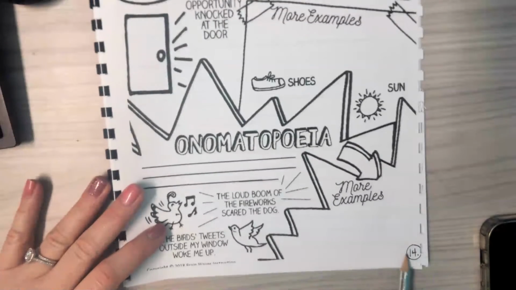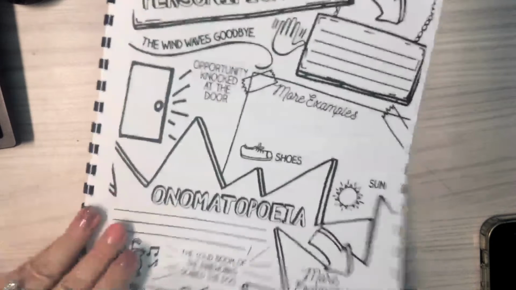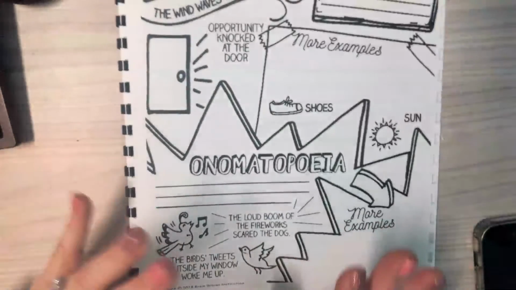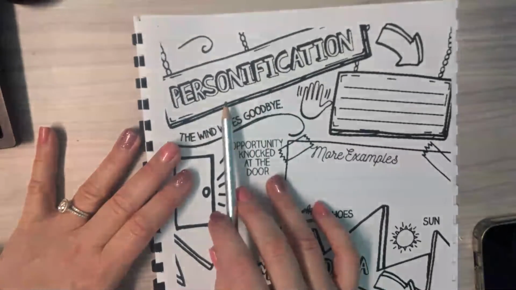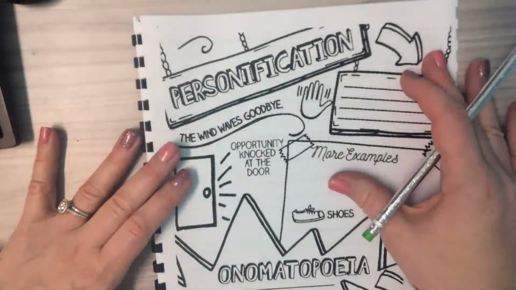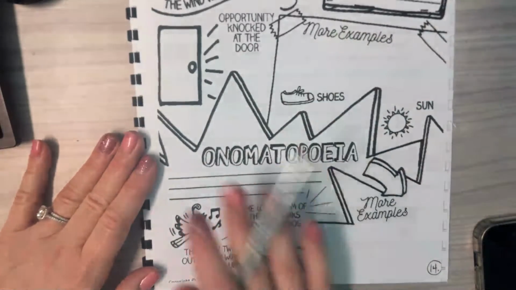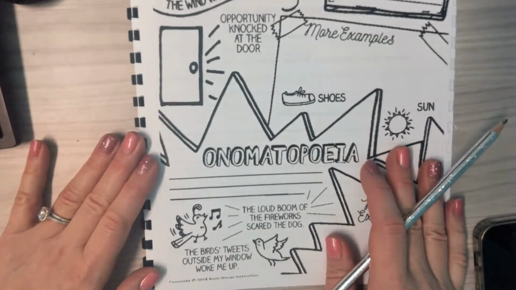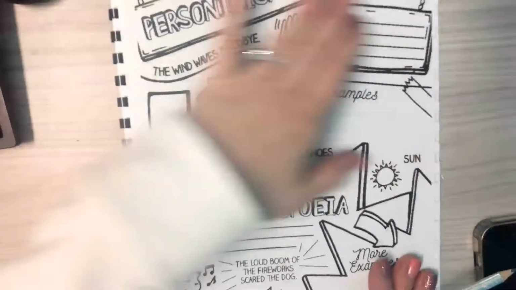Today we're going to start on page 14 of your Doodle Notes journal. Now mine's on page 14, yours might be somewhere a little different. But you're looking for this page right here, the one that has personification on the top half and onomatopoeia at the bottom half. And we're going to start with this top part right here.